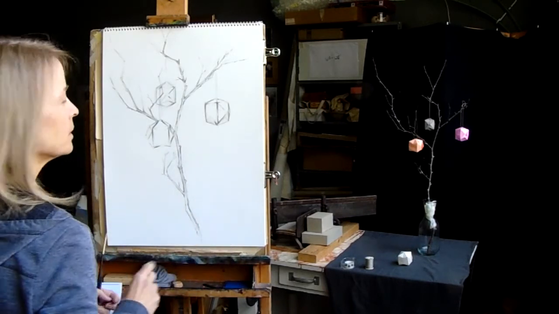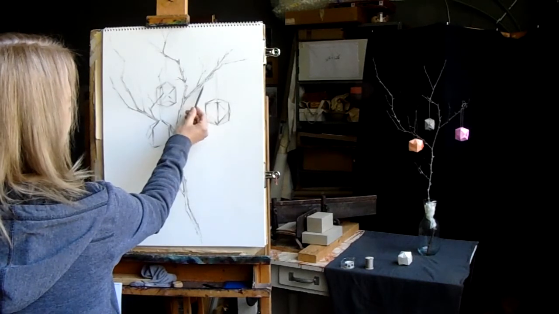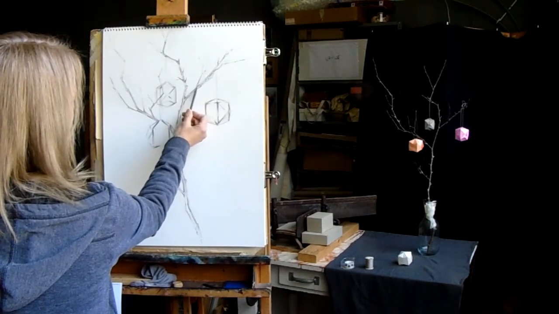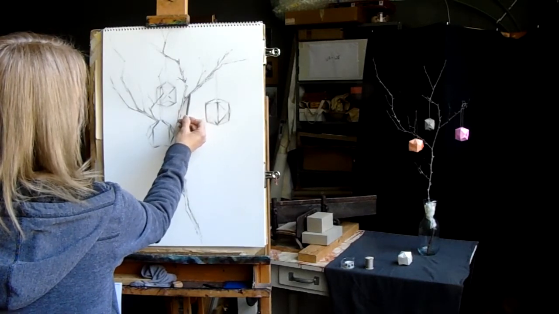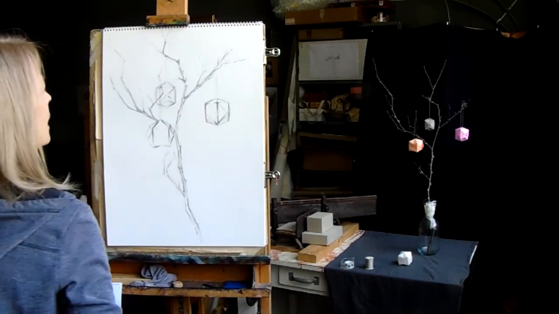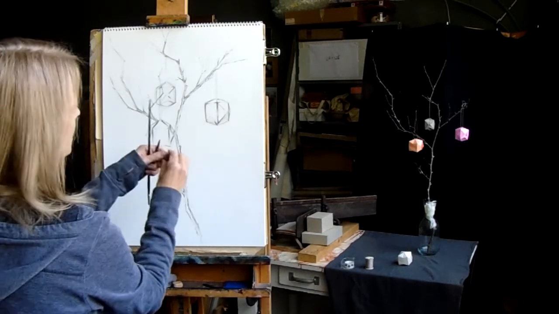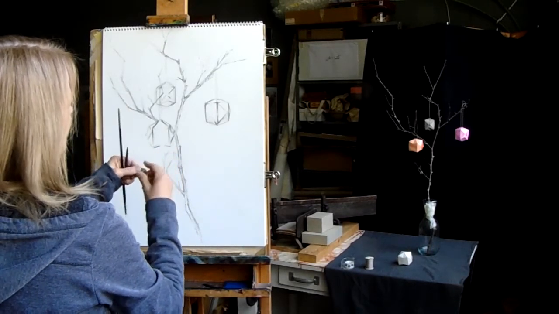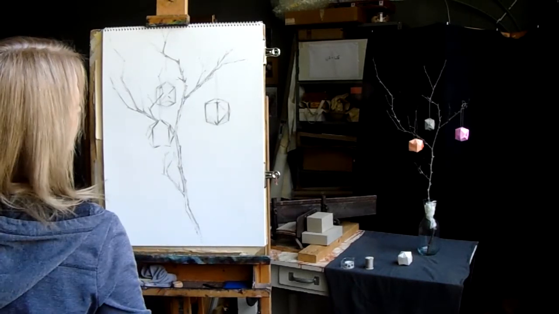So what I found, this is a little trick I have, is that you can fill in your branch, okay? Let's say I want to work on this section right here. I'm going to fill it in, all right? And then I'm going to take my kneaded eraser. I'm going to knead it until it has sort of a flat edge, but on kind of a point.